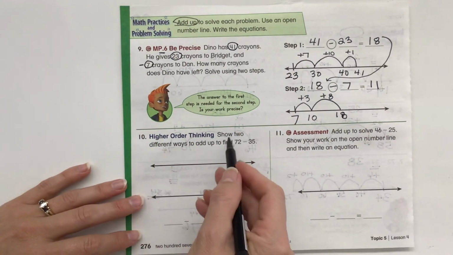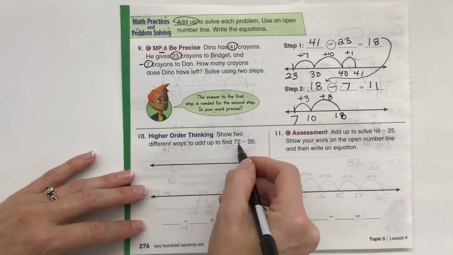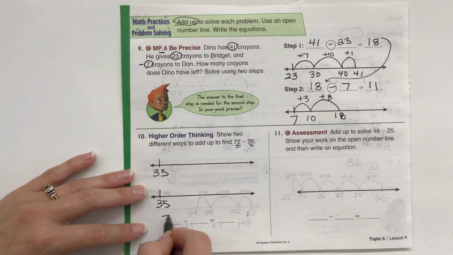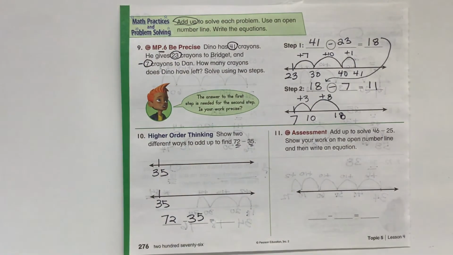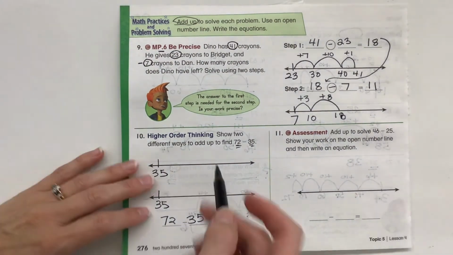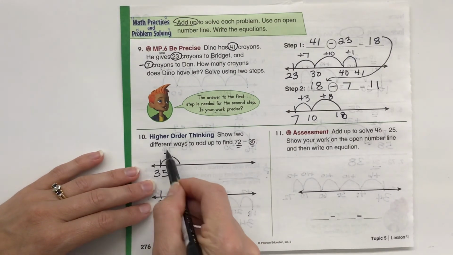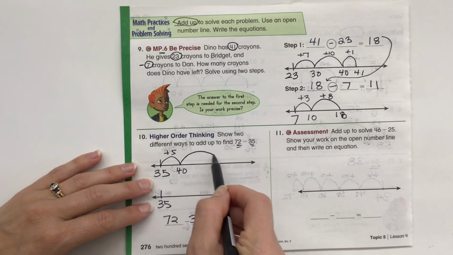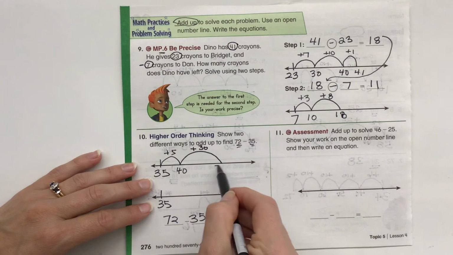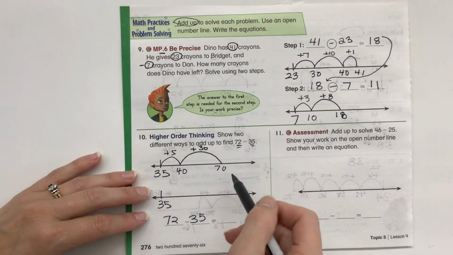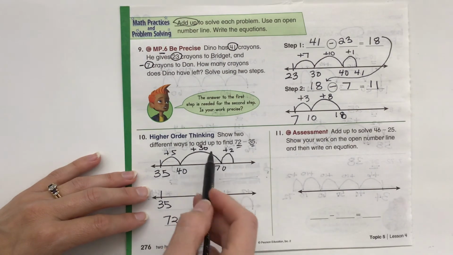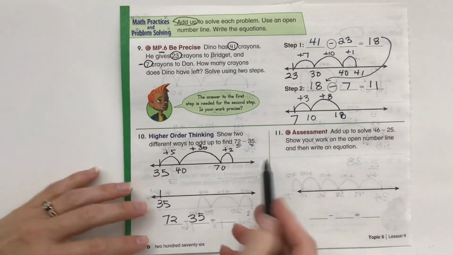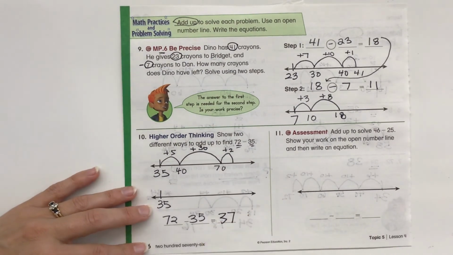Okay, higher order thinking. Show 2 different ways to add up to find 72 minus 35. So both of these are going to start at 35. Now we're going to find 2 different ways to add up. So let's see. I'm going to do my first one. I'm going to add plus 5 to get me to 40, and I need to get to 72. So watch this. I'm going to do a giant hop of plus 30. Puts me at 70, and then I need 2 more, plus 2. So 30 plus 5 plus 2. 5 plus 2 is 7, plus 30 is 37. So we know that is going to be 37.